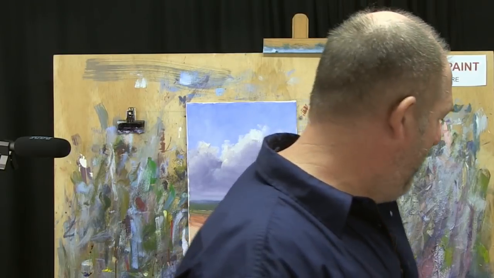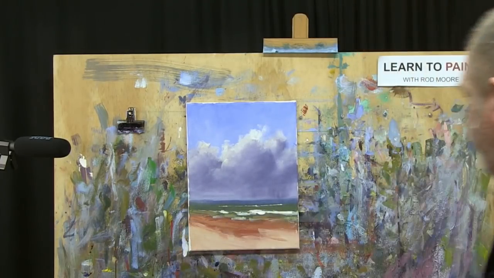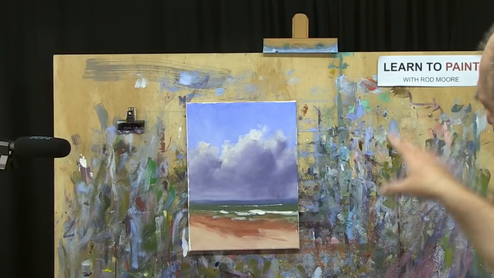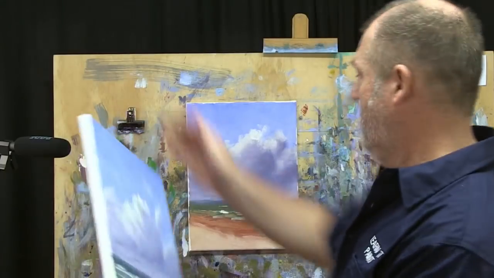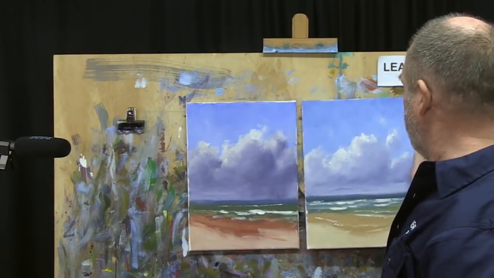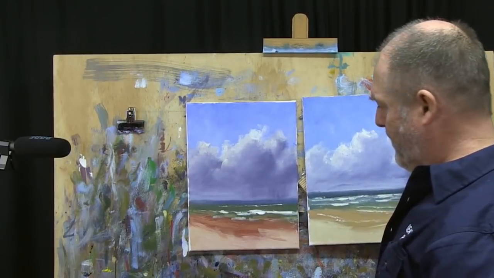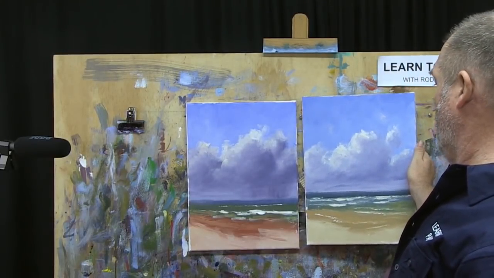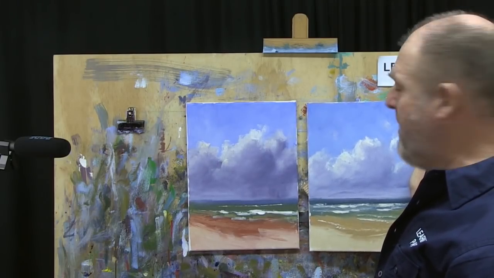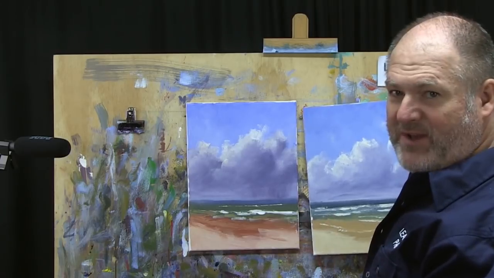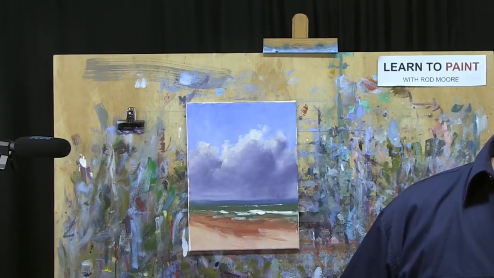So, we've got a couple more minutes. I think that's come up okay. I'm reasonably happy with it. I think it's going to dry a little bit darker than maybe what I'd like. There's the oil version. So the water's a little bit different. The sand, I've made it a bit too warm, but that's okay. Both of them are workable. Now, that's a quick demo. So obviously, if you're doing it as a painting, you're going to spend a bit more time with it and take a bit more care and so on.